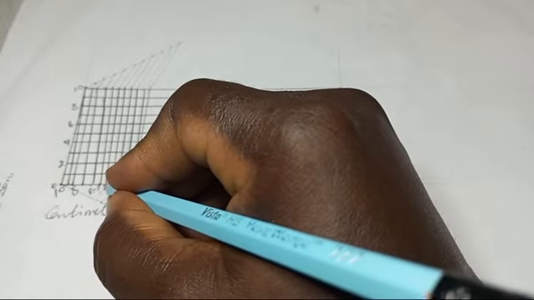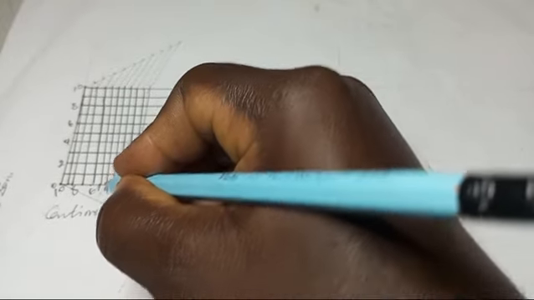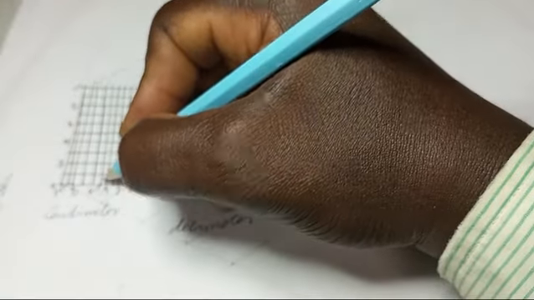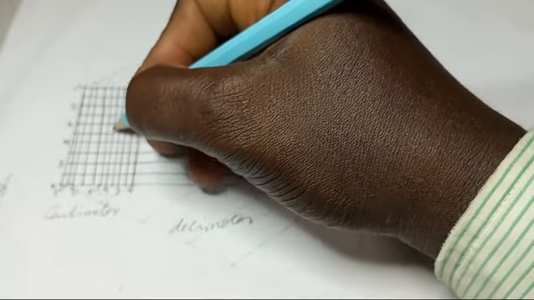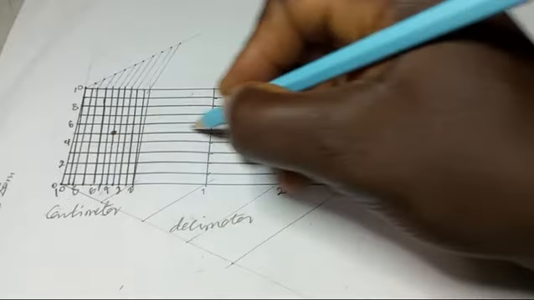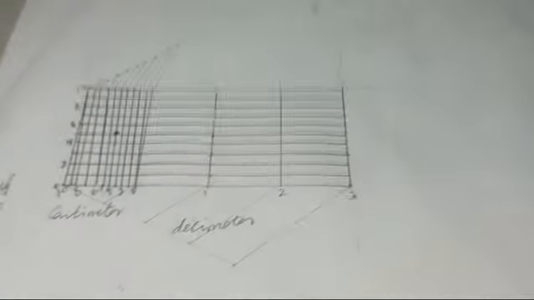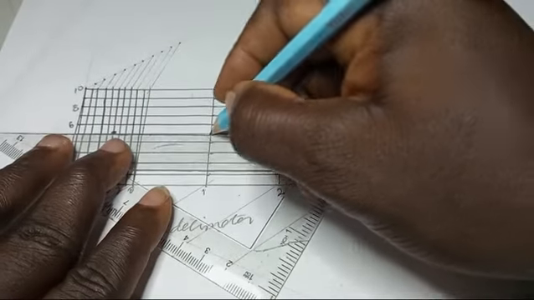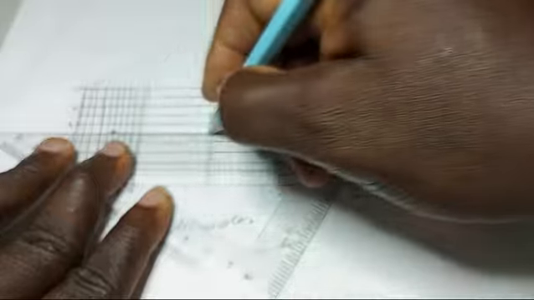Then you count 4 on this one. This is 1, 2, 3, 4. Then 5 we now go upward. 1, 2, 3, 4, 5. So it is at this point, and 1. So it will be here, somewhere here like this. So that's our one.